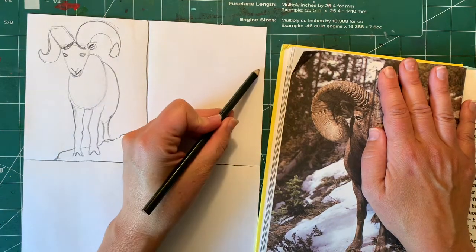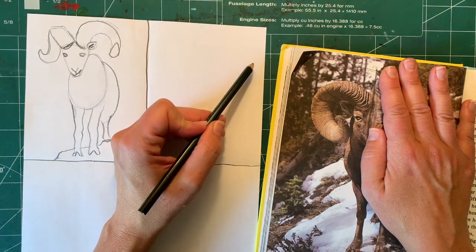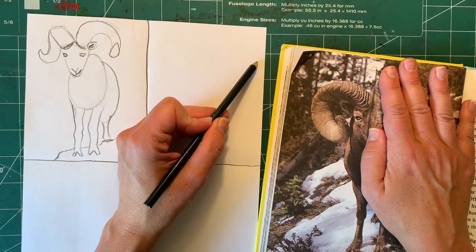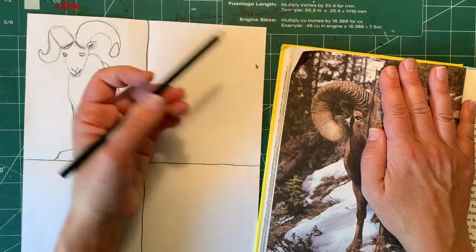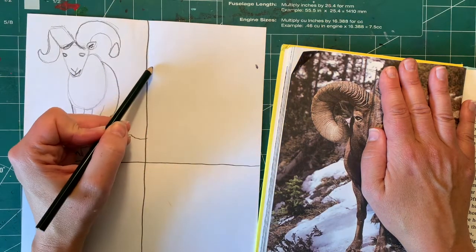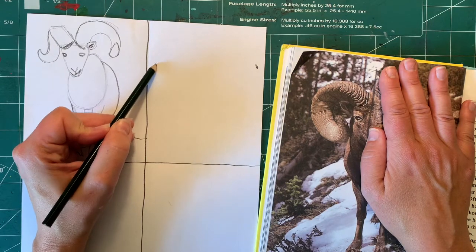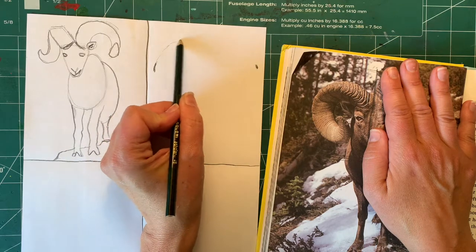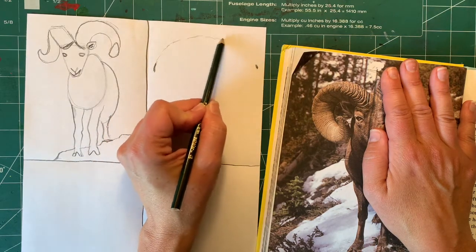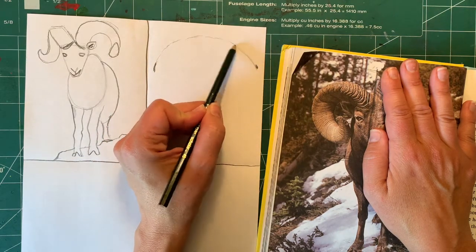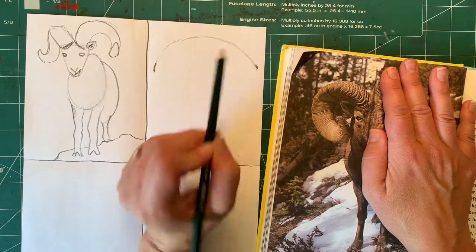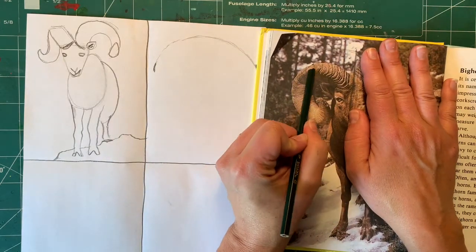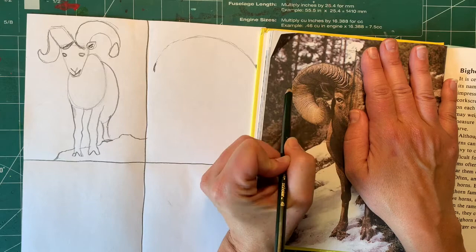So I'm just gonna put a guide mark for myself. I am going to put a line here for where to start the curve, and then I'm gonna put a line here for where I want the curve to end. All right, I'm just gonna sketch a nice rainbow curve, and that's going to be the curve that you see right here, okay?